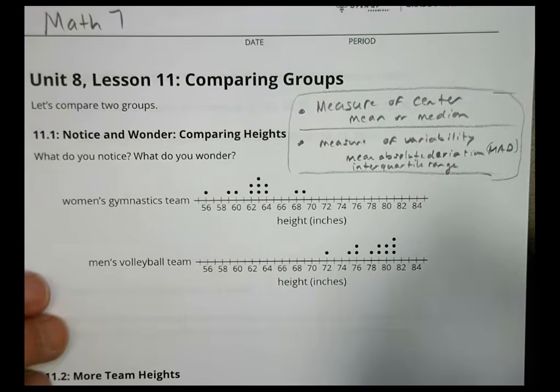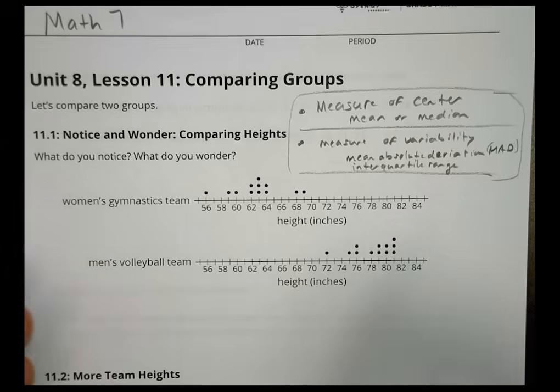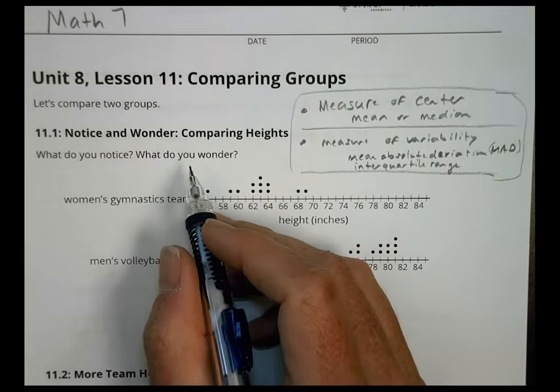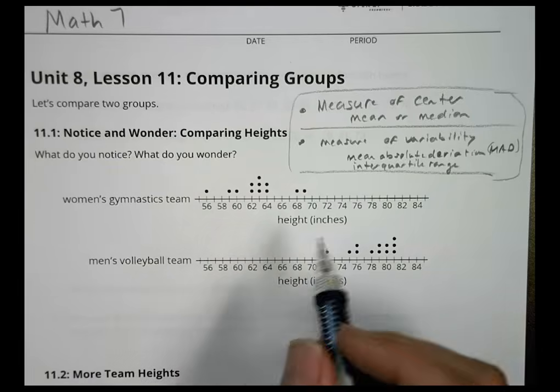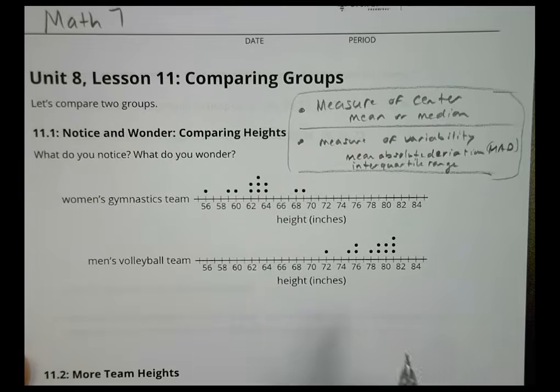Just know that there's only one problem in the homework that deals with any of this stuff, and it's pretty general. So we'll see how this works out. First of all, we have a what do you notice, what do you wonder activity, comparing the heights of a women's gymnastic team and the men's volleyball team.